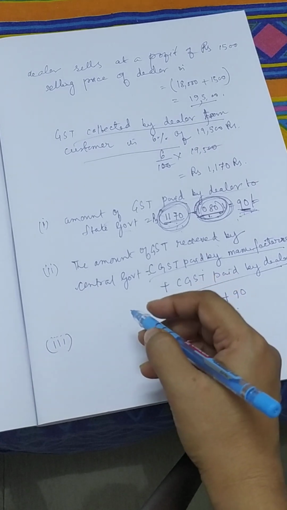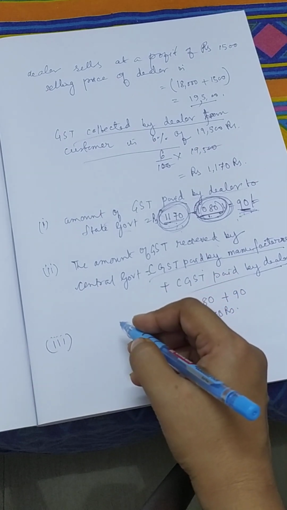Now the third part, that is the amount of GST received by the state government.